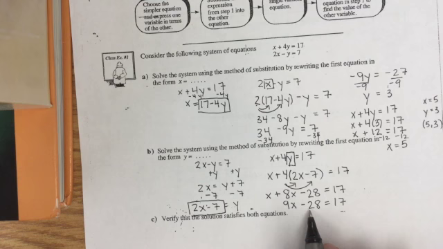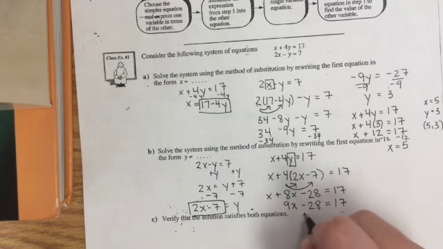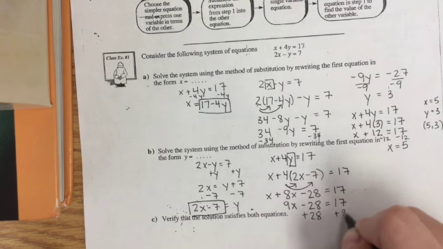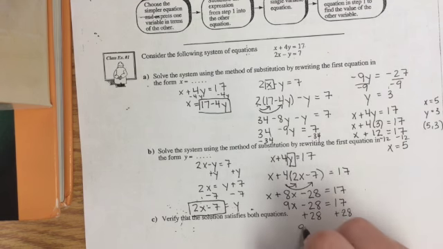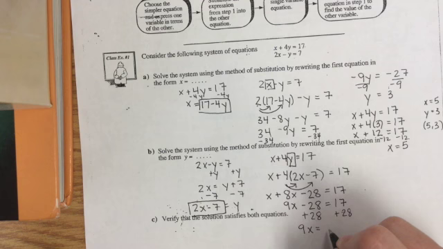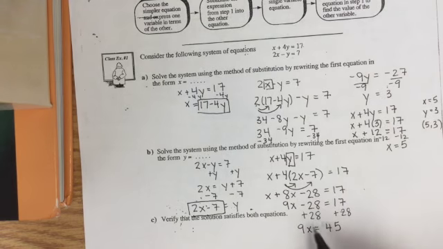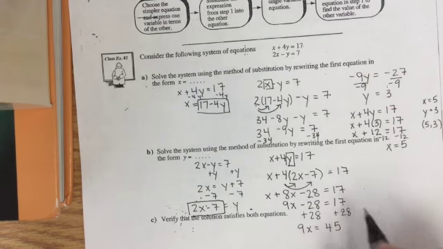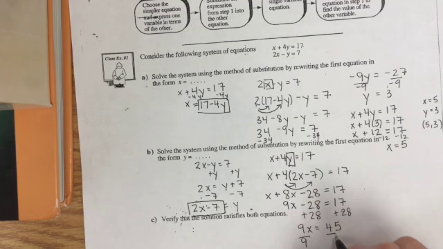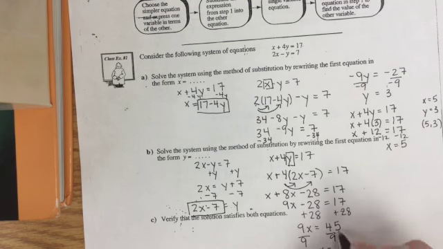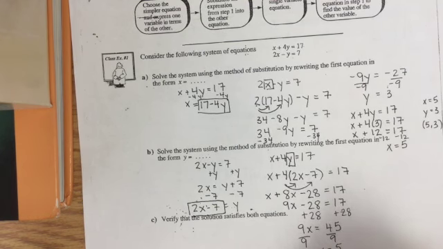I need to add 28 to 17. 28 plus 17 is 45. So now I have 9x equals 45. Last step, divide by 9. And x equals 45 divided by 9, or 5.